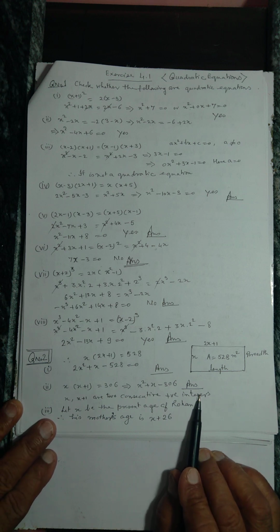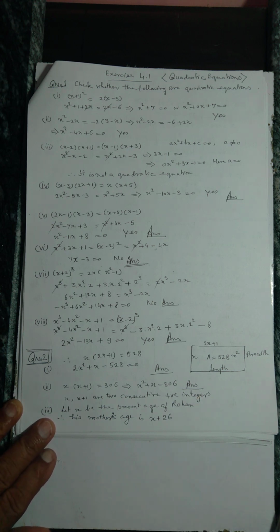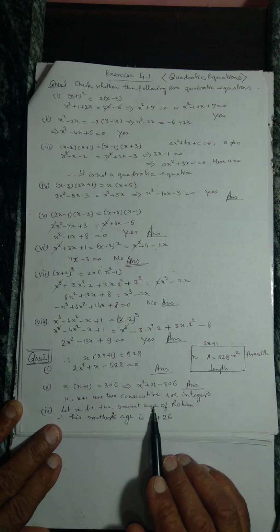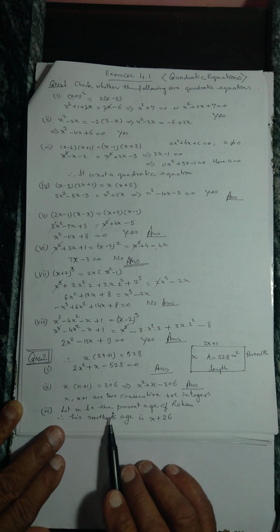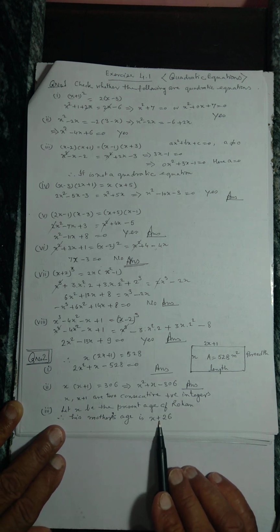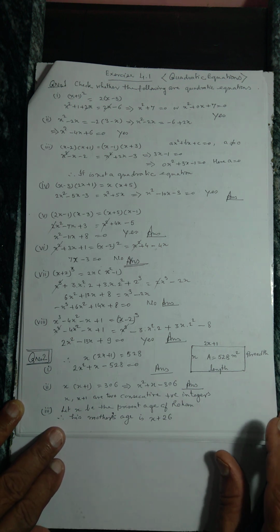Now proceed to the third part. Rohan's mother is 26 years older than him. The product of their ages in years 3 years from now will be 360. We would like to find Rohan's present age. Let x be the present age of Rohan. His mother's age is x plus 26 as per the question.